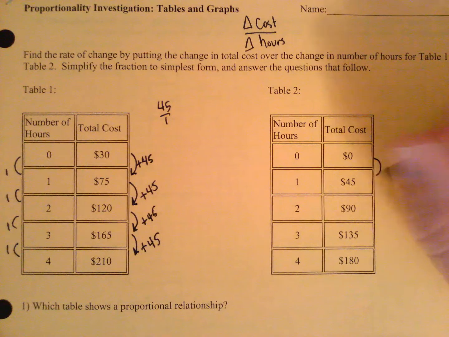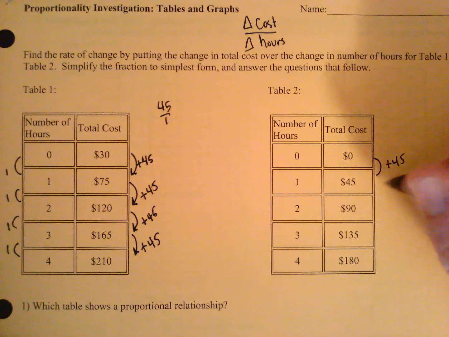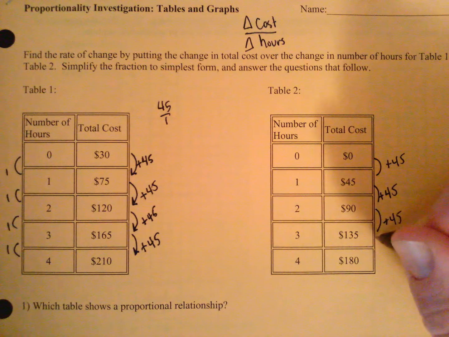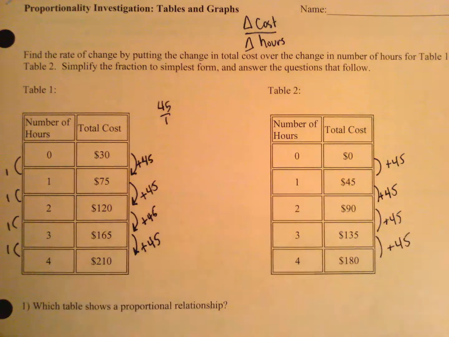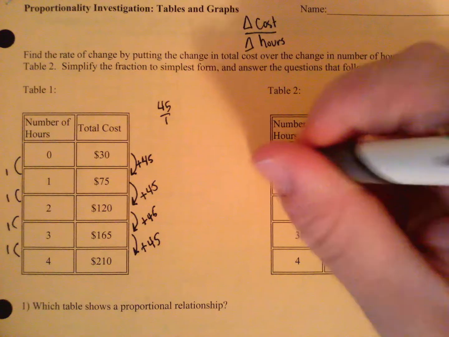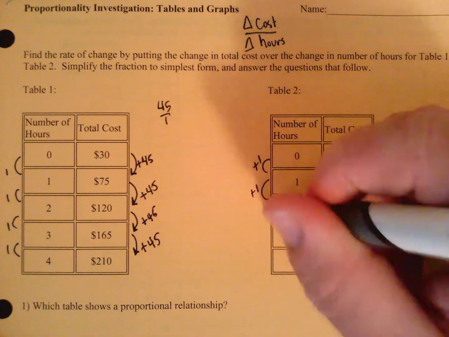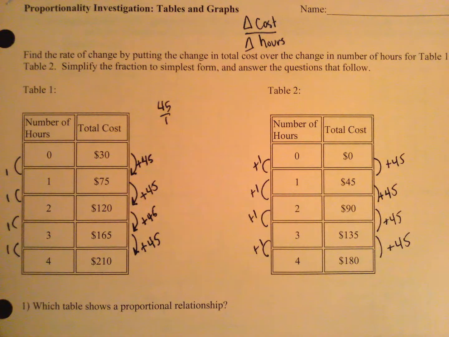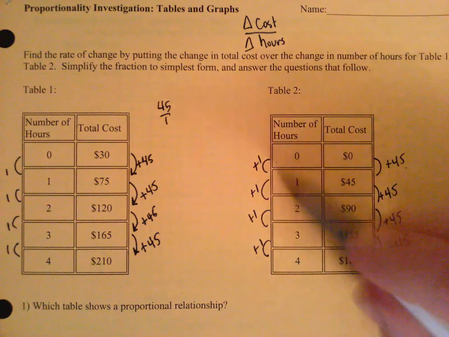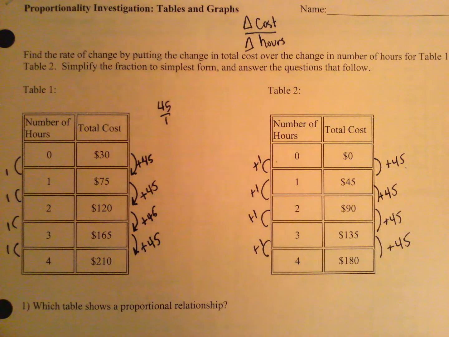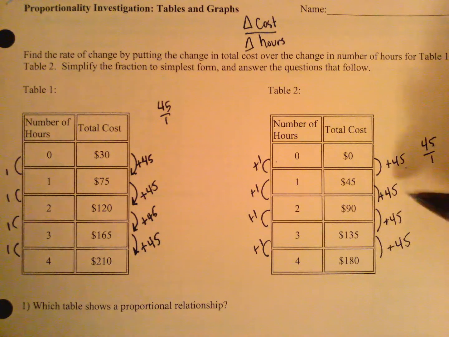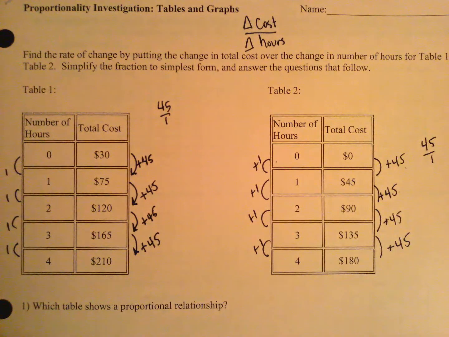Over here, I start at 0. I go up 45 to go to 45. I go up again 45 to get 90. Then I go up 45 to get 135. Go up 45 to get up to 180. This goes up 1. This goes up 1. This goes up 1. This goes up 1. Now, my rate of change is 45 over 1. And that's going to be the same all the way throughout the table.